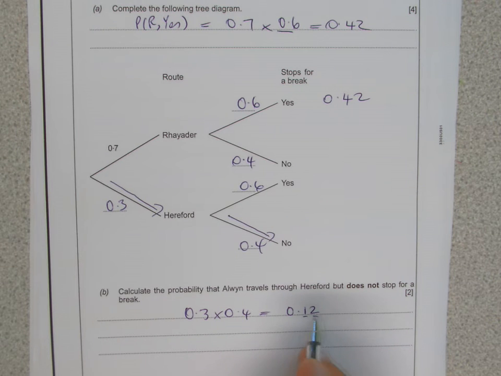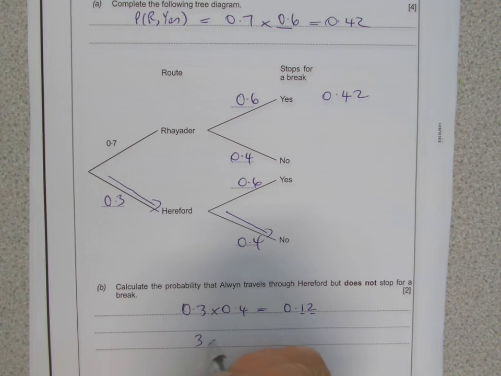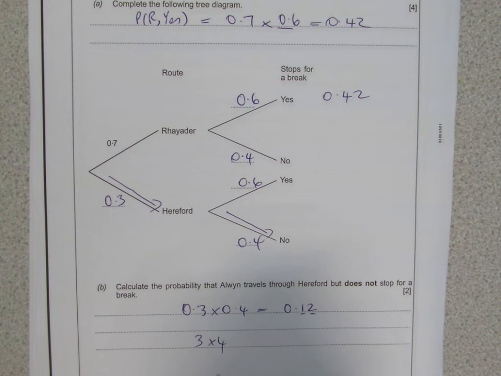And the reason why I've underlined that is to show you, when you multiply decimals, of course you ignore the decimal point, you do 3 times 4, which is 12, but then you count how many decimal places there are in the question. There's 2 there, so there's got to be 2 in the answer.